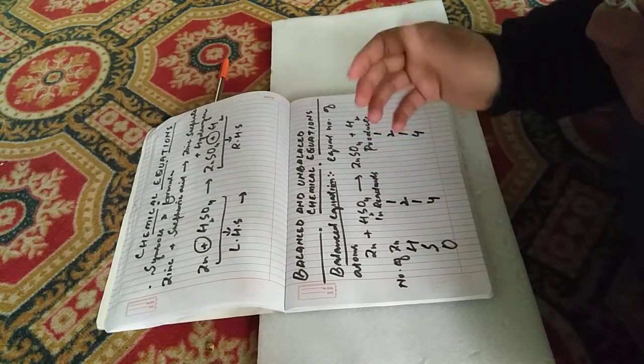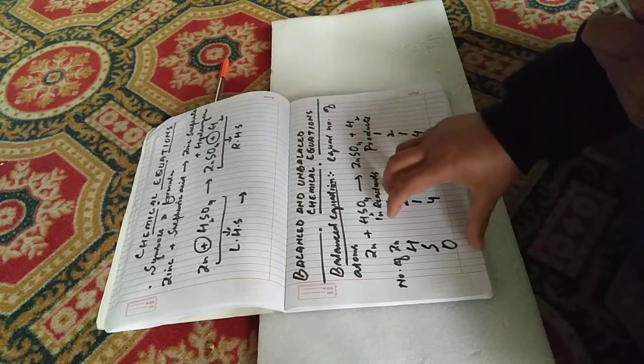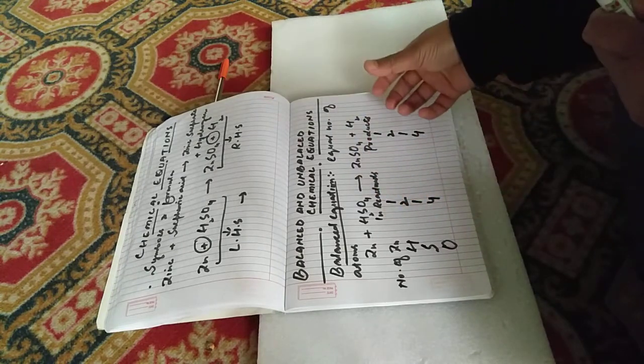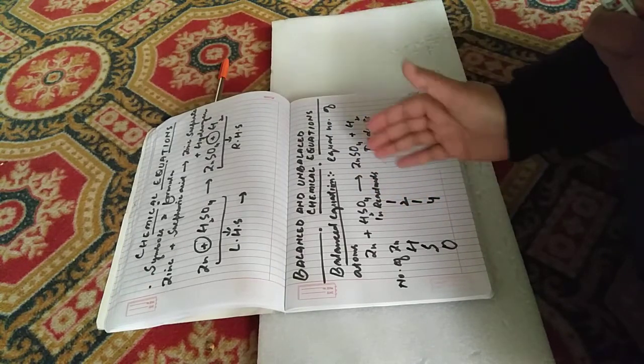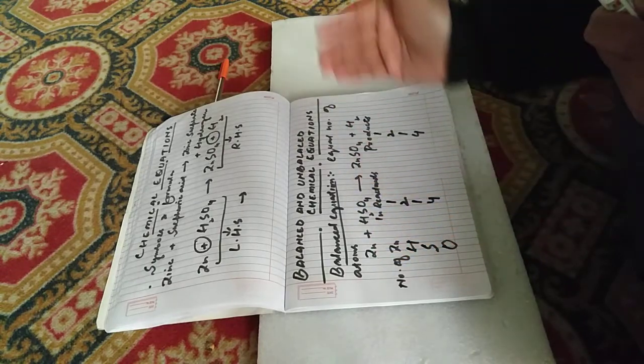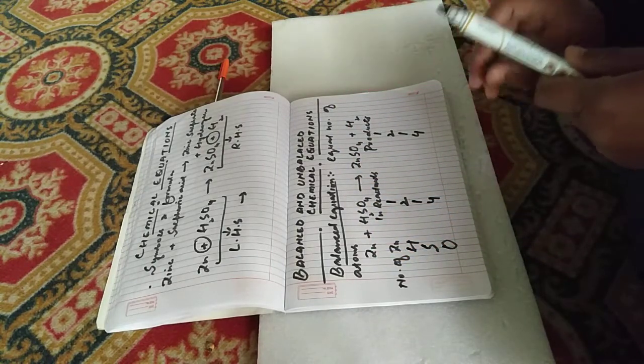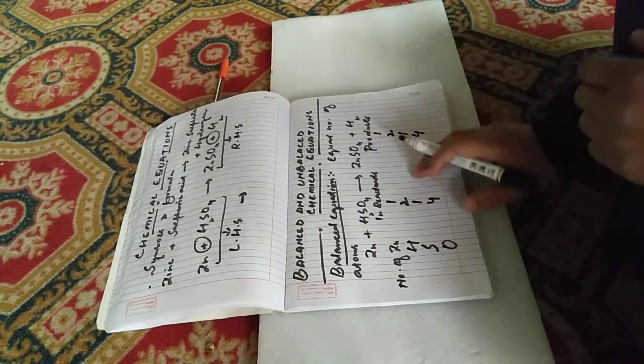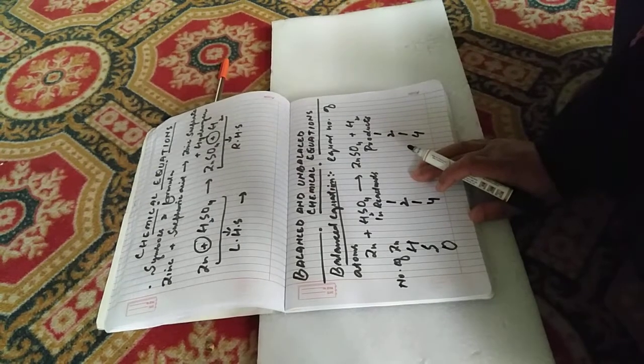So the total number of atoms on the reactant side as well as on the product side, or you may say on the left hand side of the equation or on the right hand side of the equation, that's equal. So it's a balanced chemical equation.